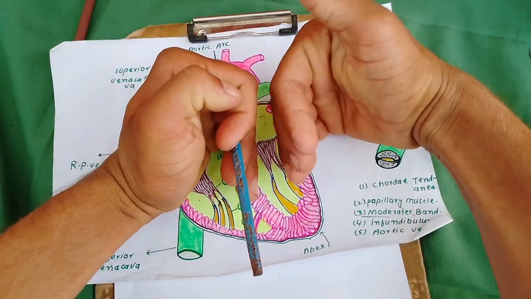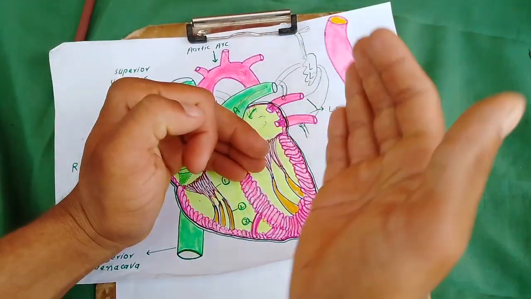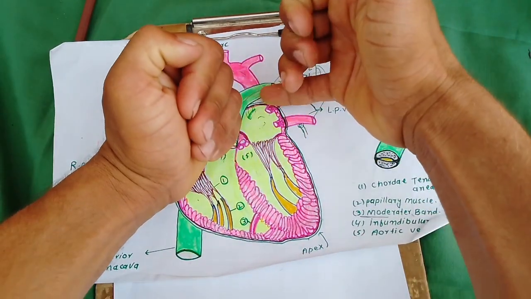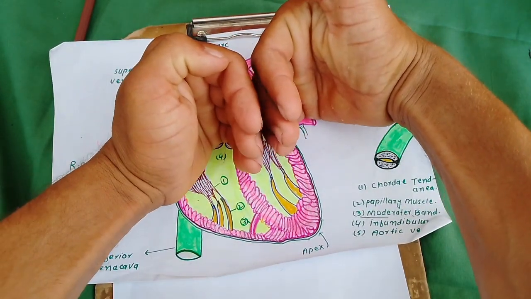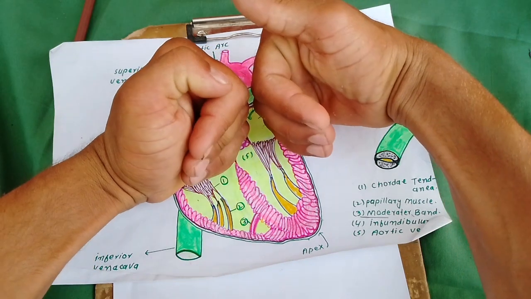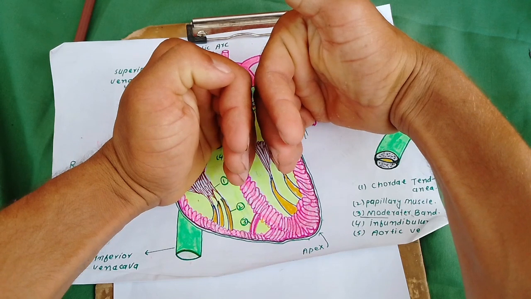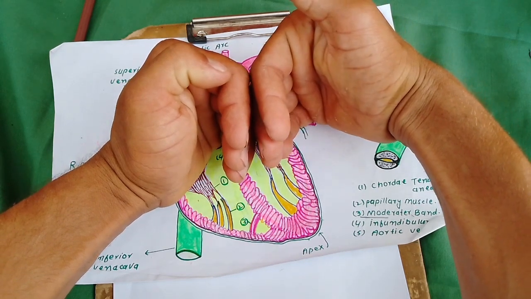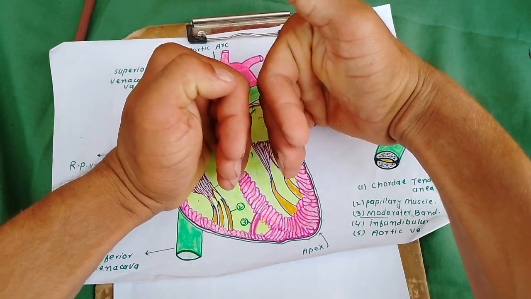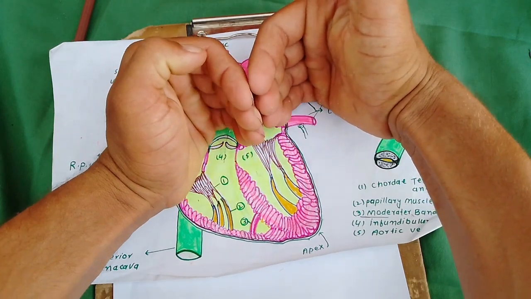The blood is pushed down. When the atrium contracts, the valve is open and the blood flows downward. When the ventricle contracts, then due to the pressure of the blood, the open valve is closed.